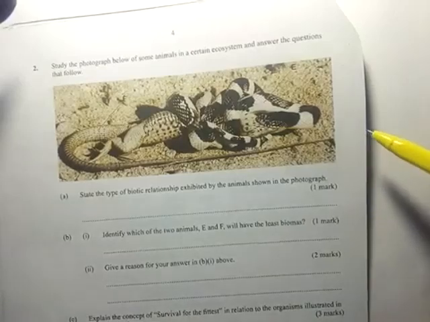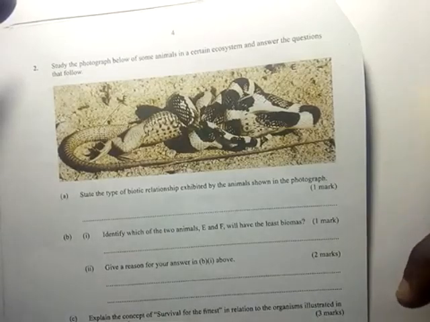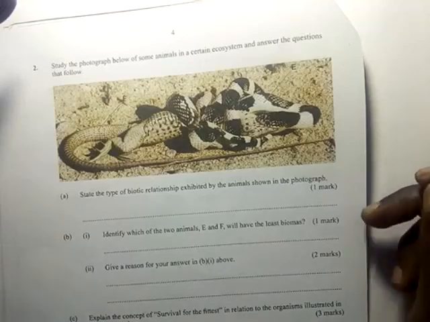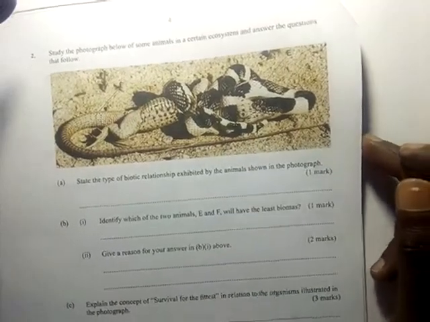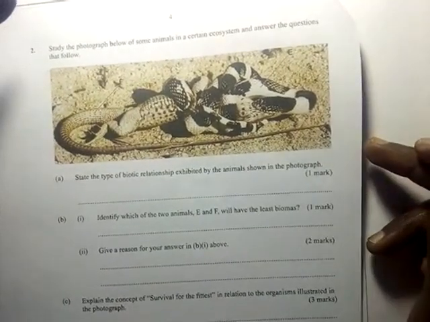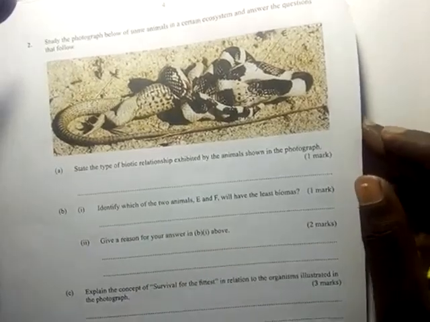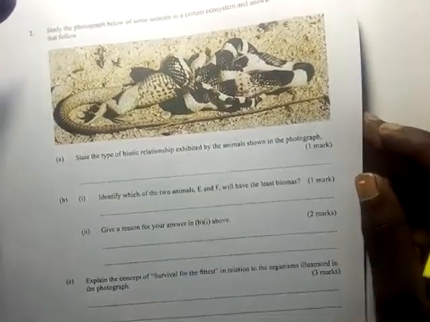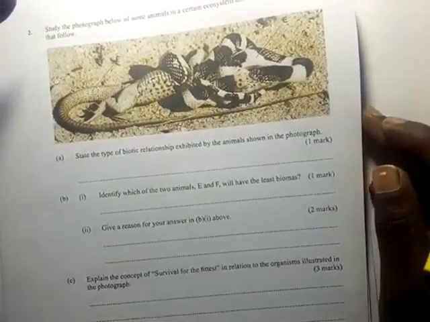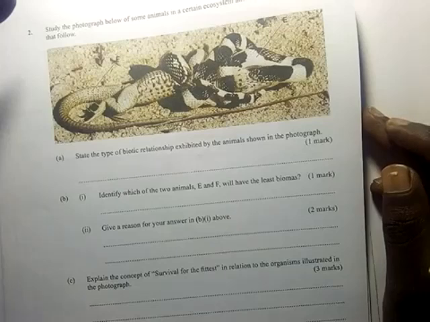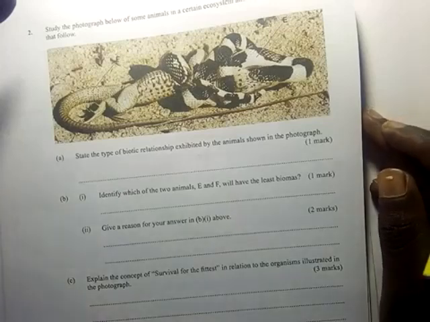Question 2. Study the photograph below and then you're required to answer the questions. Now, as you can observe in this photograph, there are two organisms. Now let's go straight to the question. State the type of biotic relationship exhibited by the animals shown in the photograph.